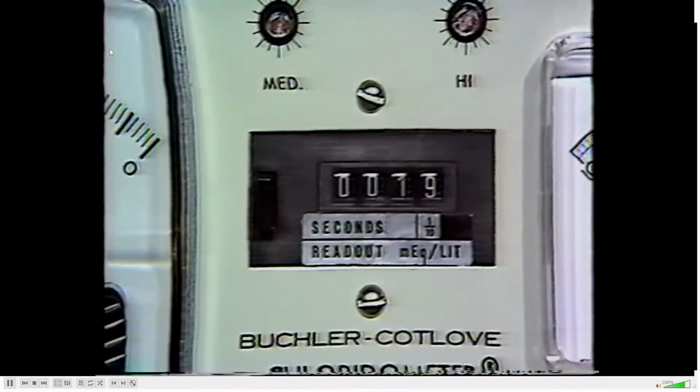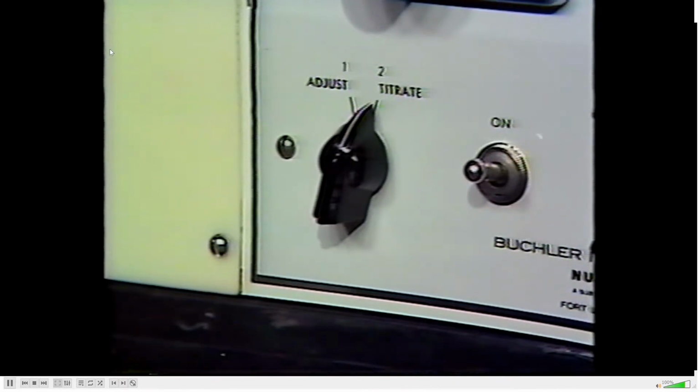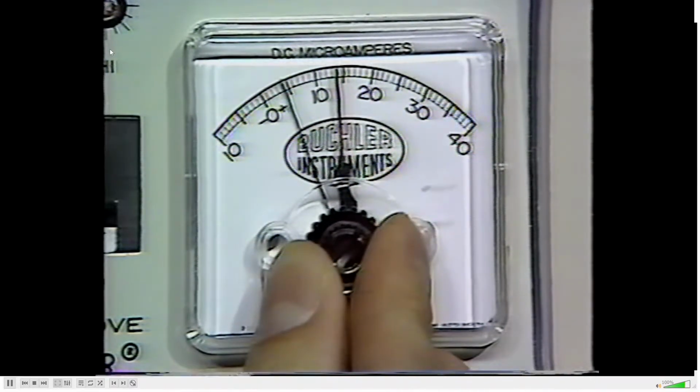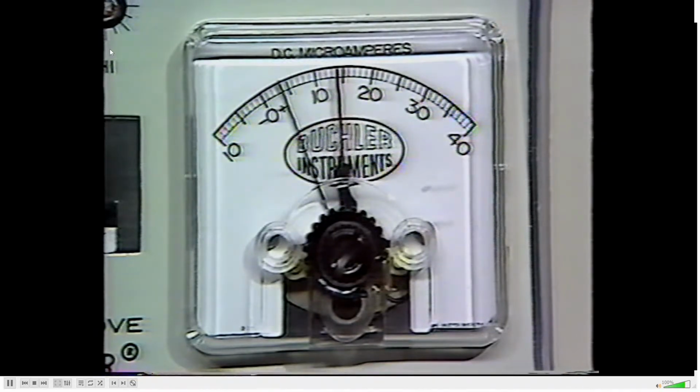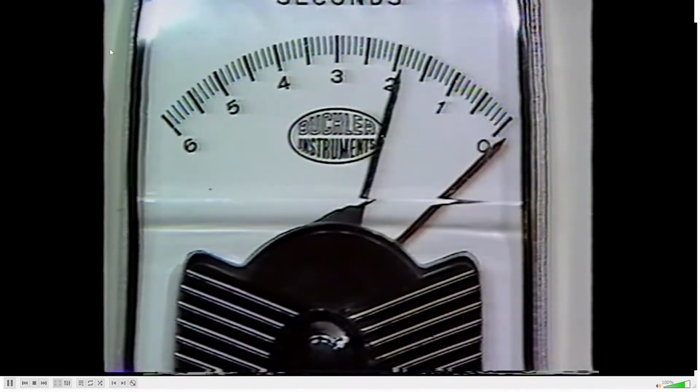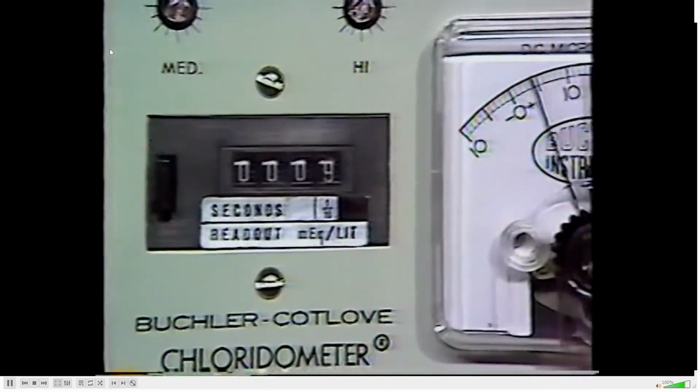Clear the digital reader by depressing the reset bar. Turn the titration switch to the adjust position. Observe the black needle on the microammeter drop to its lowest position. Again, this reading should be less than 5 microamps. Adjust the red pointer 10 divisions above the black pointer. In this case, the lowest reading is 4 microamps, so we adjust to 14 microamps. Turn the adjust titrate switch to titrate. The blank time is automatically subtracted before readout on the digital display begins.